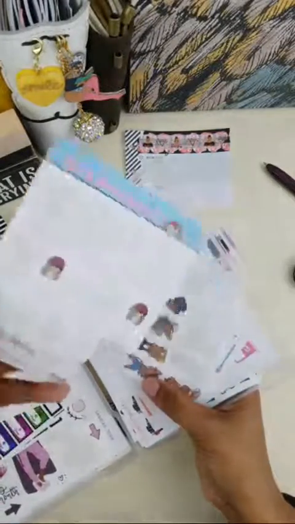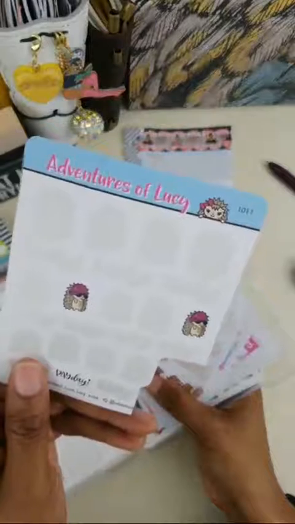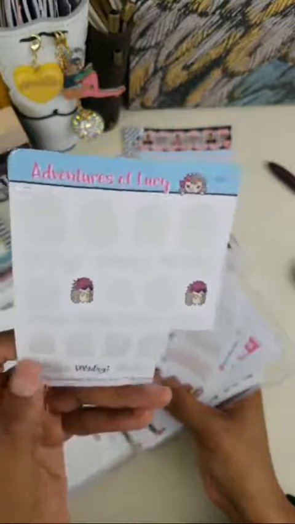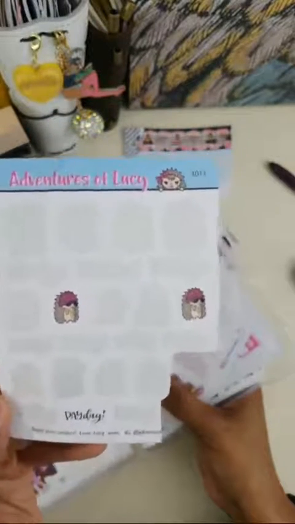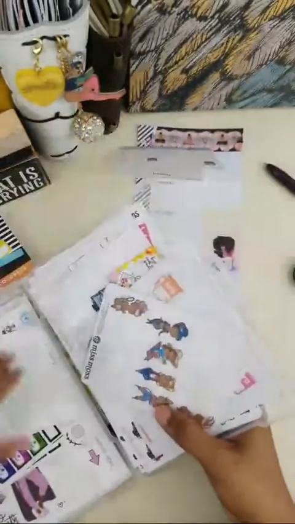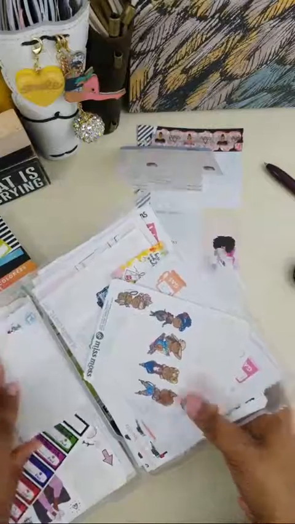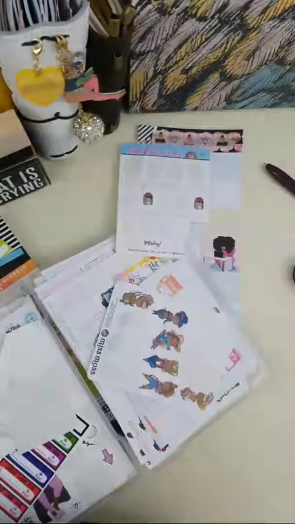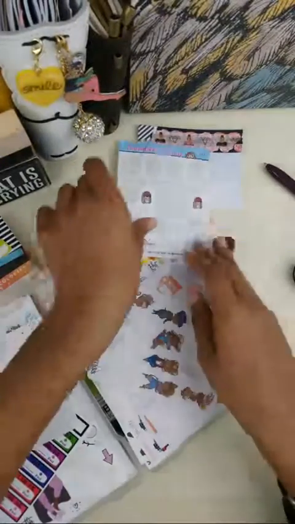Okay, so y'all, these are the cutest little stickers, and I don't know if her shop is open anymore because the last time I went on there, they weren't. I love this little hedgehog, and I only got 2 left. So we're going to use one of the hedgehogs.